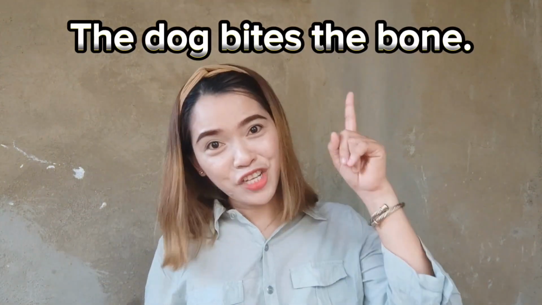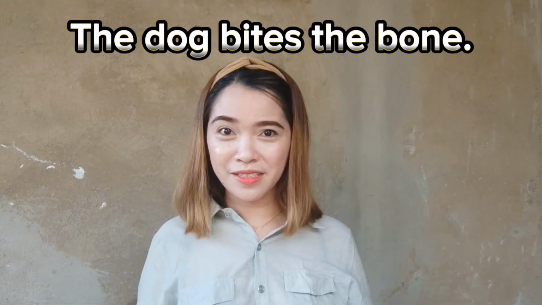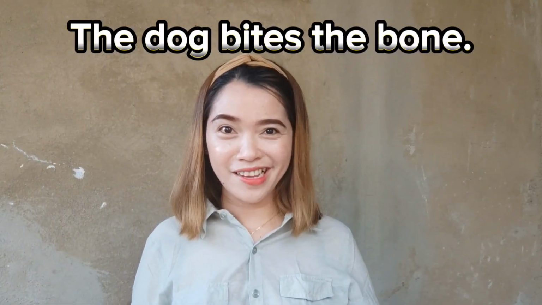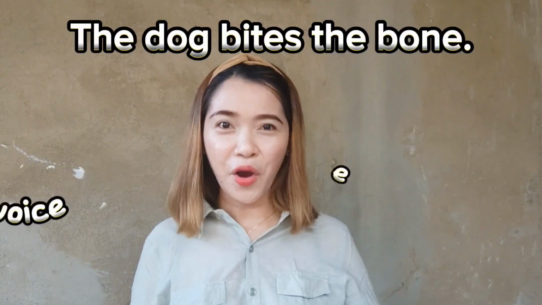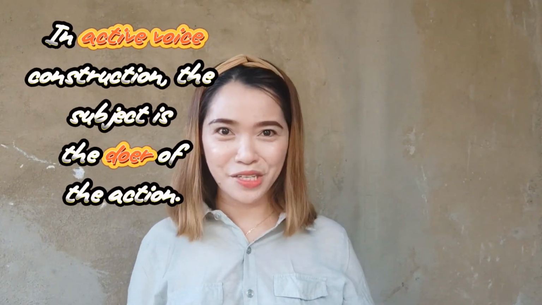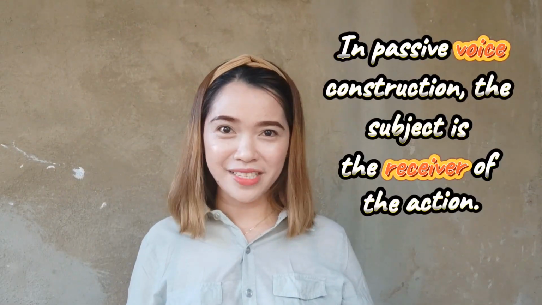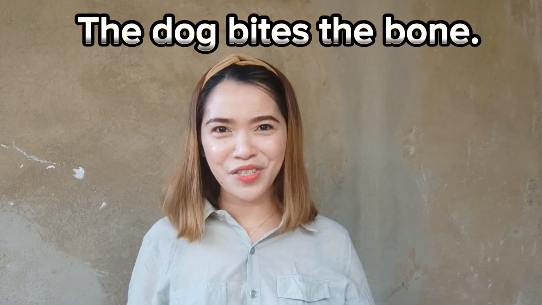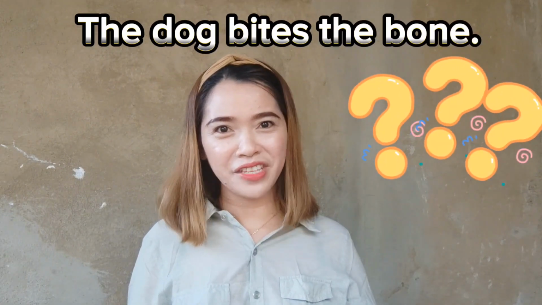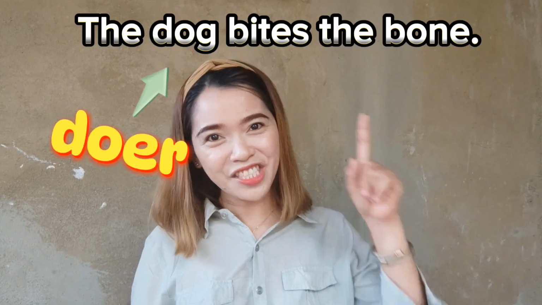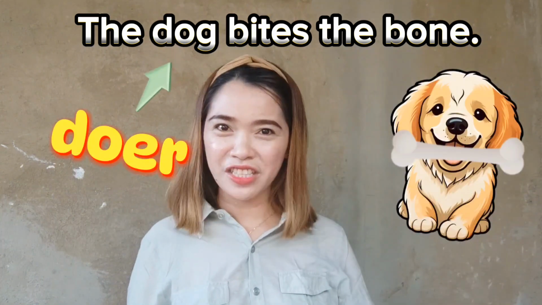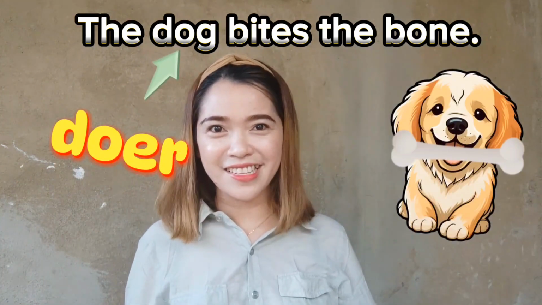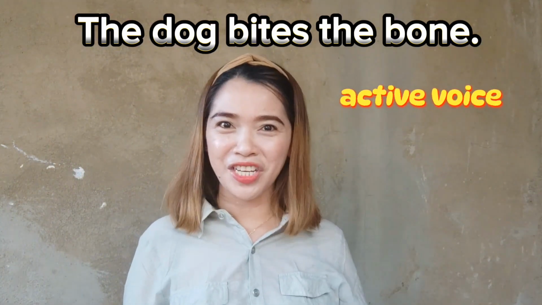Now, let us take a look at this example. The dog bites the bone. Let us examine whether it is an active voice construction or a passive voice construction. Remember that in the active voice, the subject is the doer of the action, while in the passive voice, the subject is the receiver of the action. Now, let us answer the question, who is the doer of the action? Correct! The dog is the doer of the action. Therefore, this is an active voice construction.